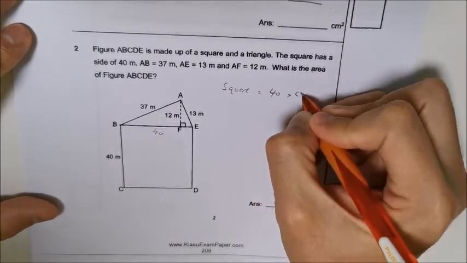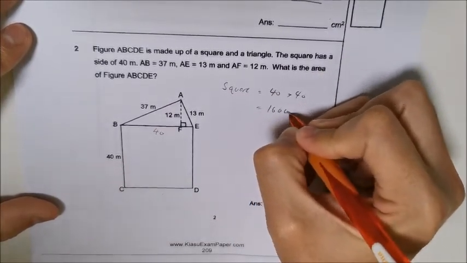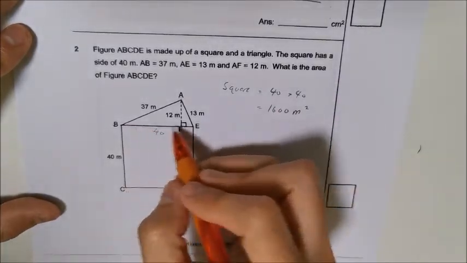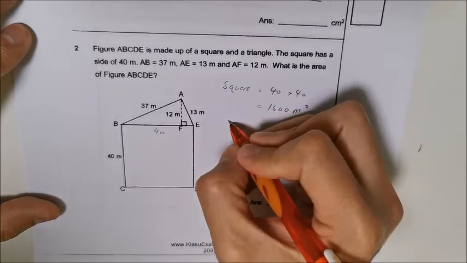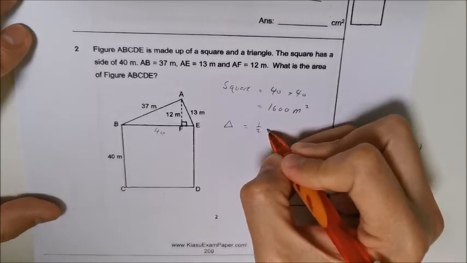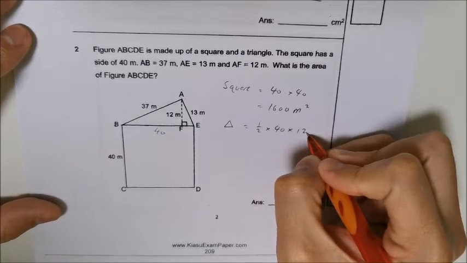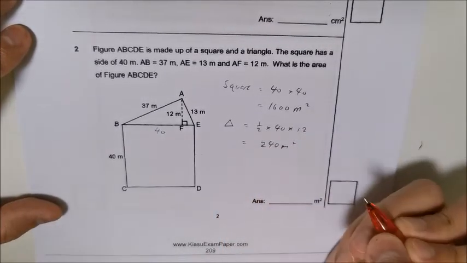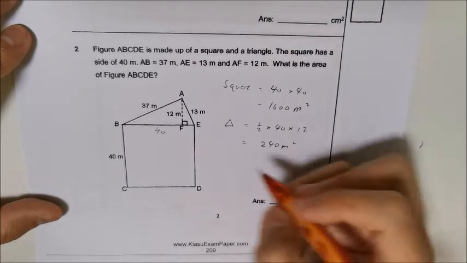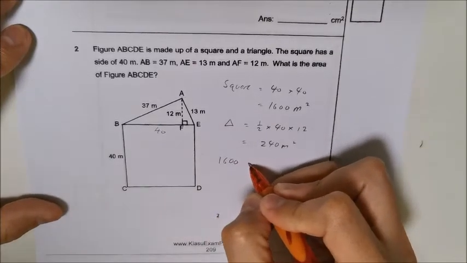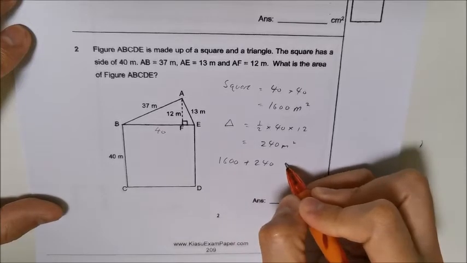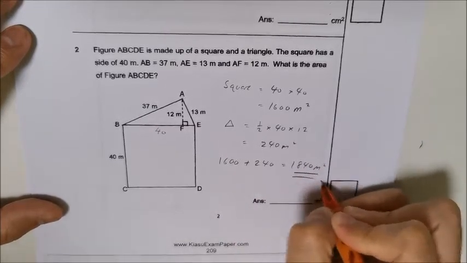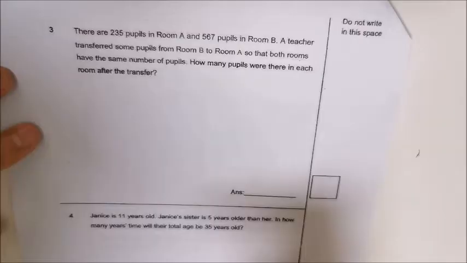That will be 40 times 40, 1600 meter square. And we need to find the area of this triangle on top. So this triangle will be half times 40 times 12. That will give us 240 meter square. So we just need to add these two together. 1600 plus 240, I have 1840 meter square. So that's the answer.